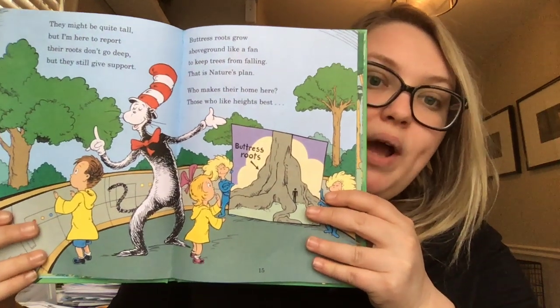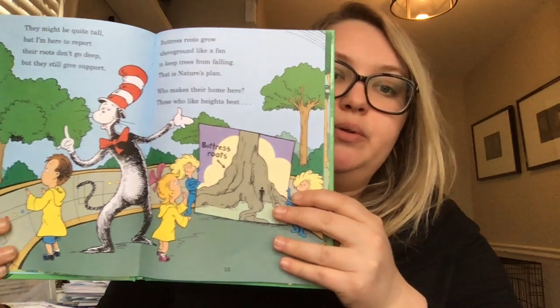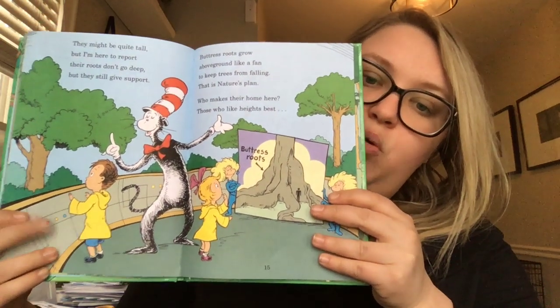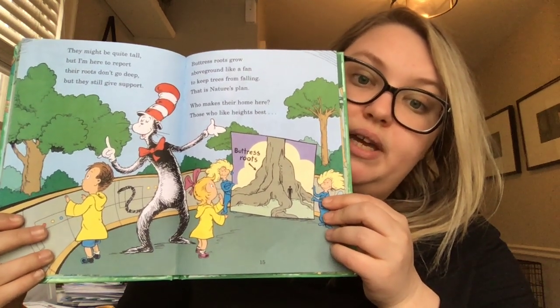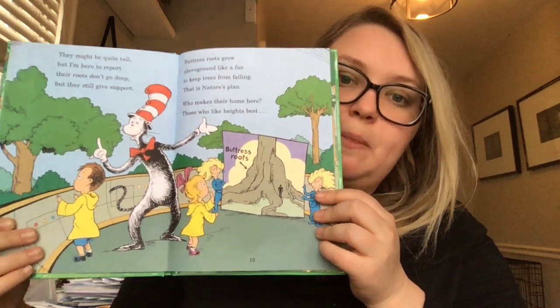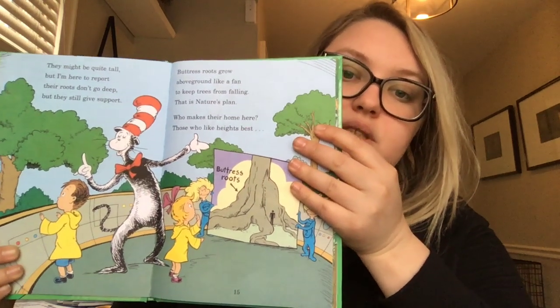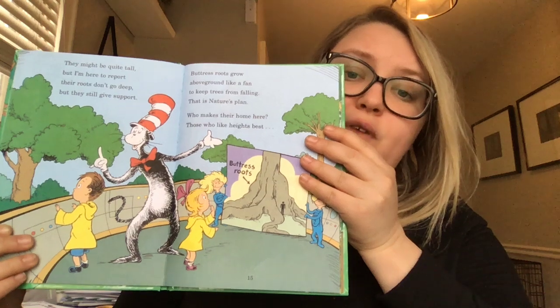They might be quite tall, but I'm here to report, their roots don't go deep, but they still give support. And here you say buttress roots, right? Buttress roots. That's a plural noun, right? Buttress roots grow above ground like a fan to keep trees from falling.